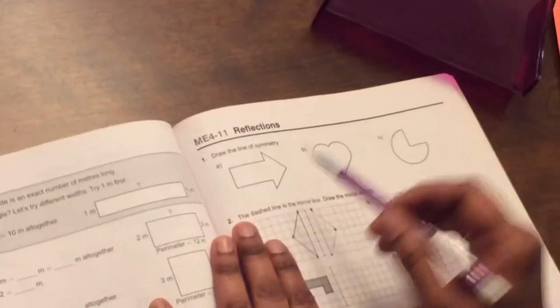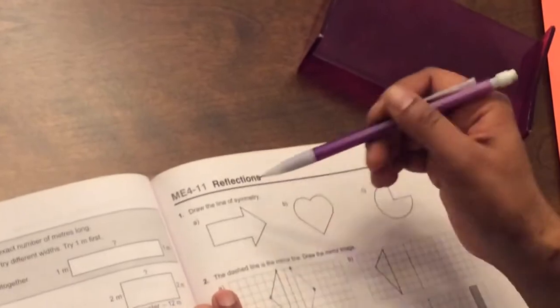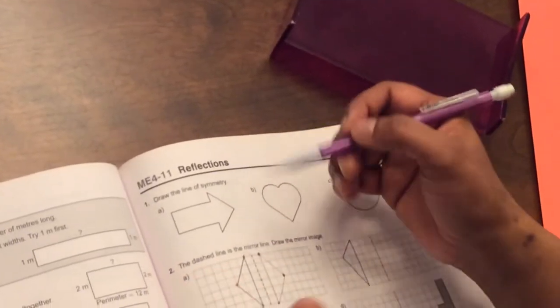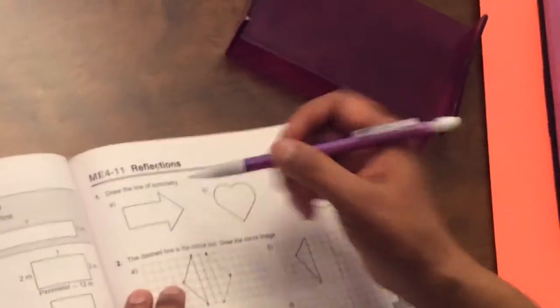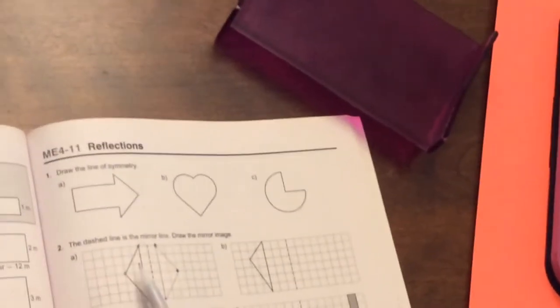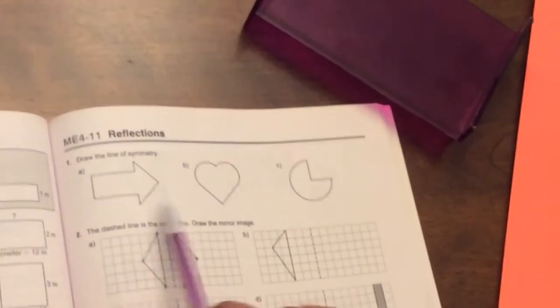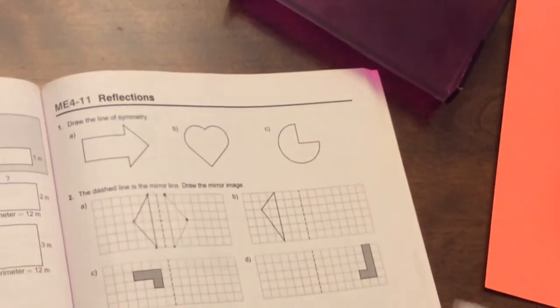Now up here, when you look at these shapes, you'll be able to hopefully see where the mirror line goes. You can also think of it as a line of symmetry. So in other words, when you imagine the shape being folded, they should match on both parts. So the idea is that you have congruent, same size and shape parts when you're doing your reflections.